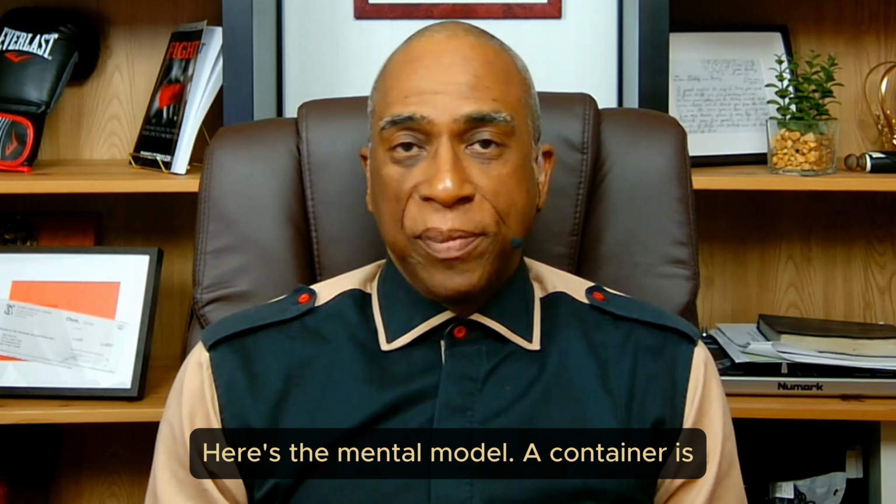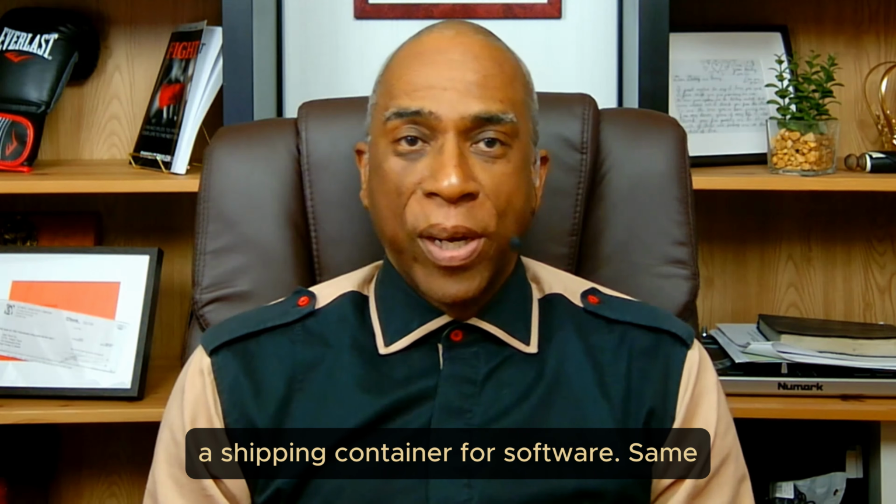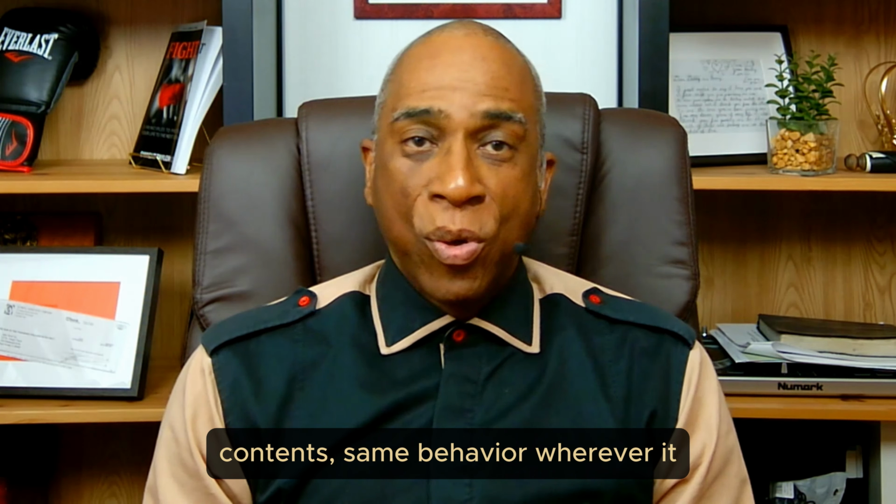Here's the mental model. A container is a shipping container for software. Same contents, same behavior wherever it lands.